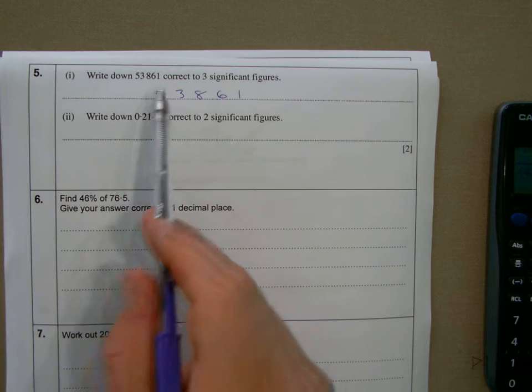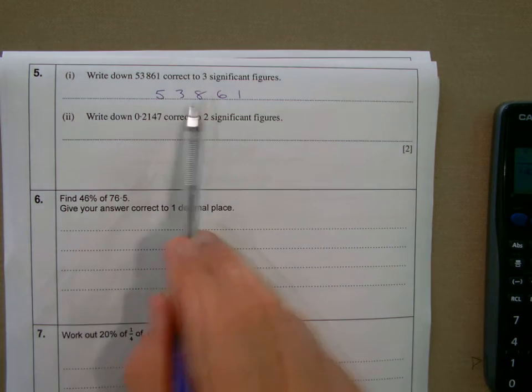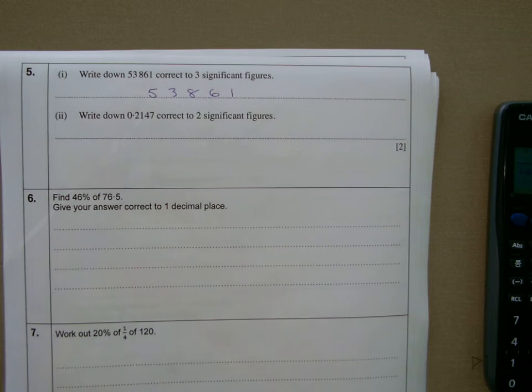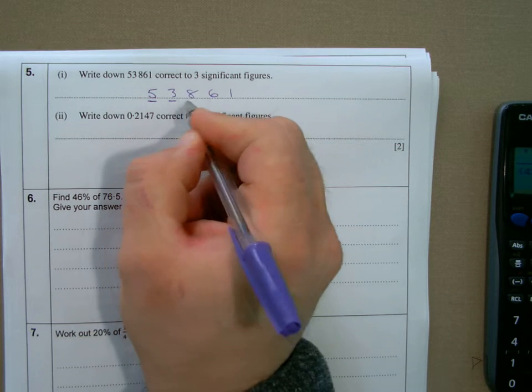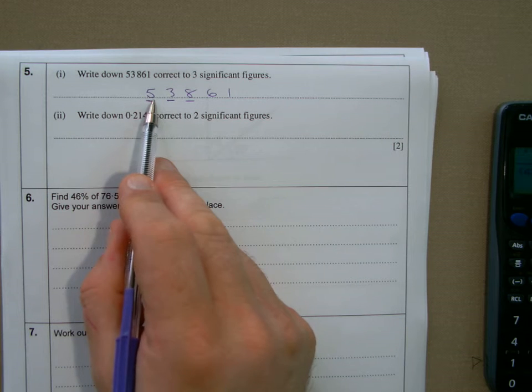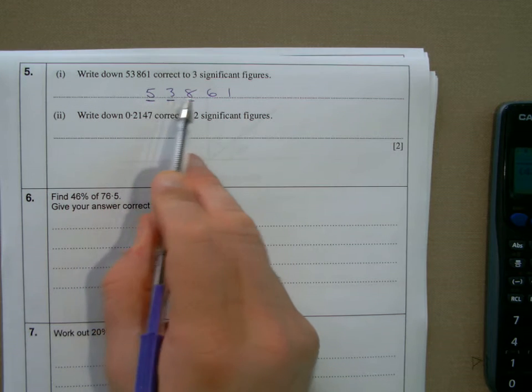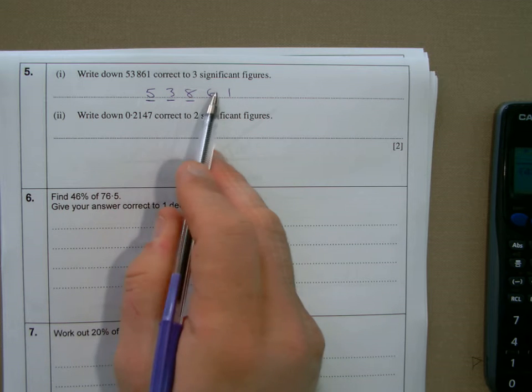Okay, so here I've written this number out again, right? So I can work with it a lot easier, rather than it written small here. We want three significant figures, so that's the first, that's the second, that's the third. They're the most important figures, aren't they? Because that represents 50,000, that represents 3,000, that represents 800. Okay, so they're the most significant figures there.